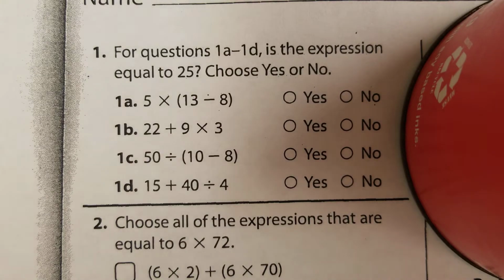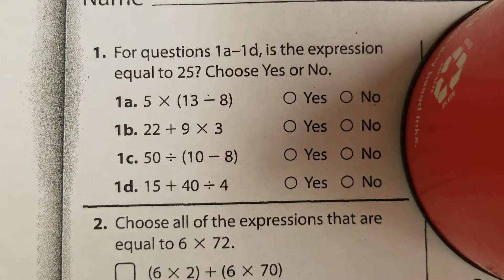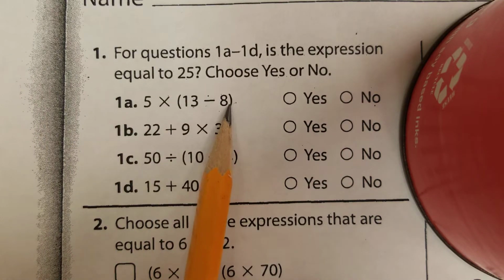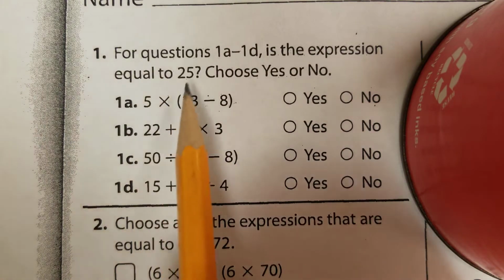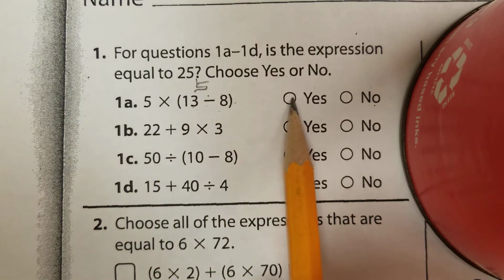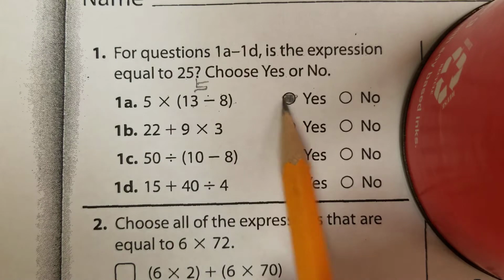For questions 1A through D, is the expression equal to 25? All right, PEMDAS says 13 minus 8, do that first, which is 5. 5 times 5 is 25. Does that equal 25? Yes.